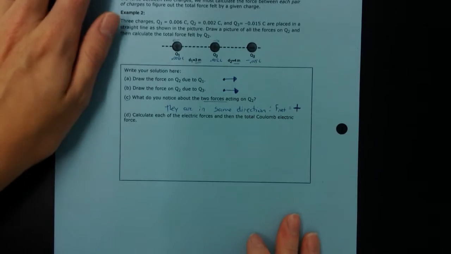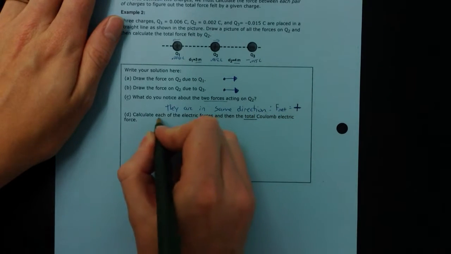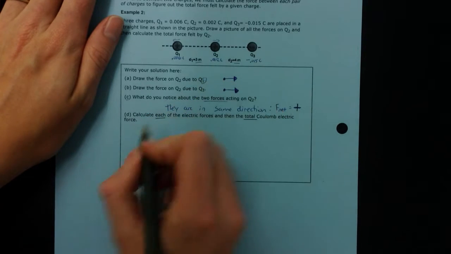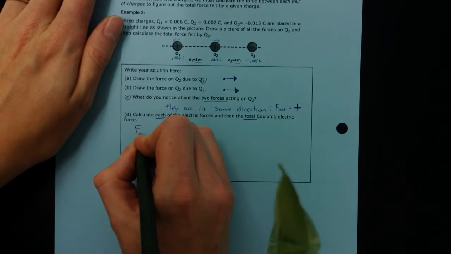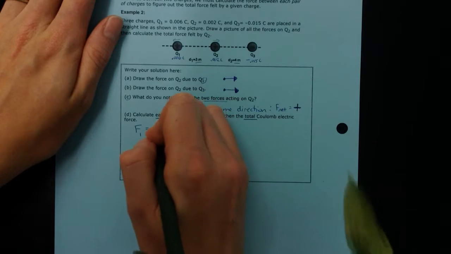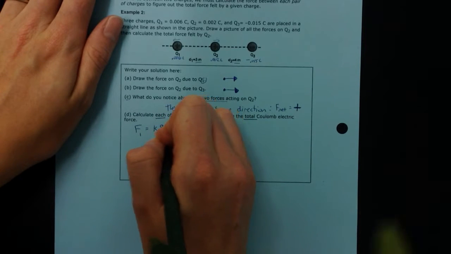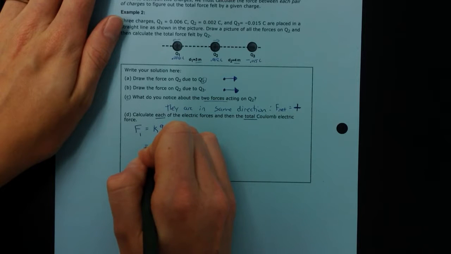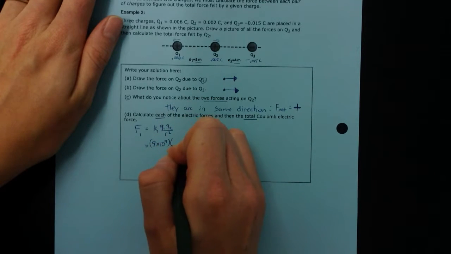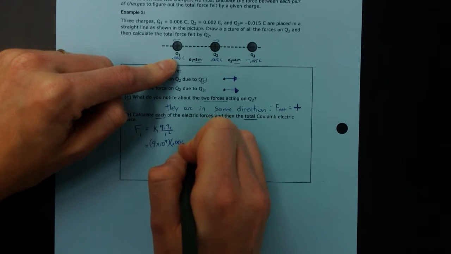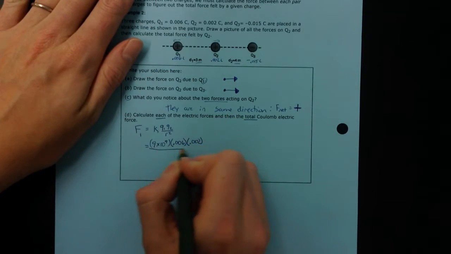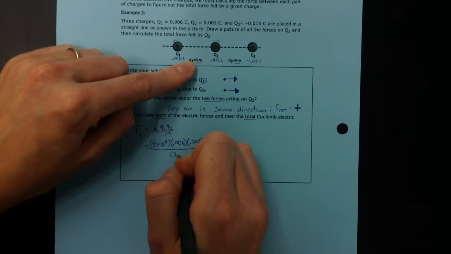Okay, so now let's calculate each force and then find the total. The one from Q1 I'm going to call F1, just so I can keep them straight, and I'll call the other one F3. It's the same formula, k Q1 Q2 over r squared. Here I've got my 9 times 10 to the 9th, my Q1 is 0.006, my Q2 is 0.002, and my distance is 3 meters. Don't forget to square that.